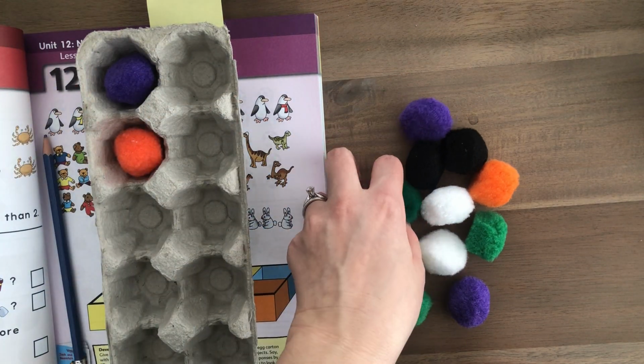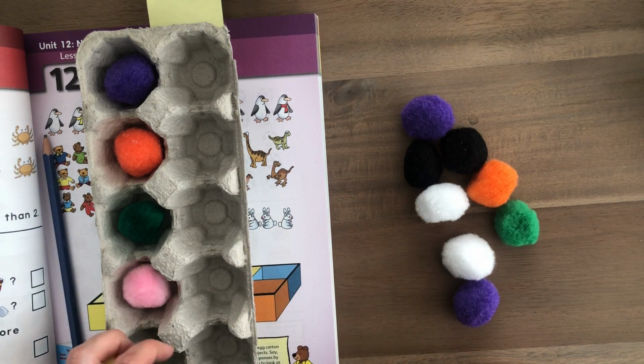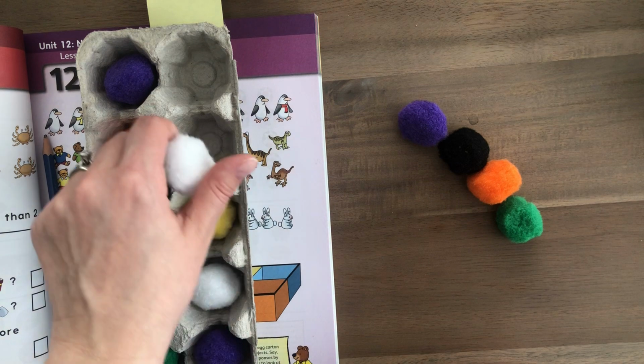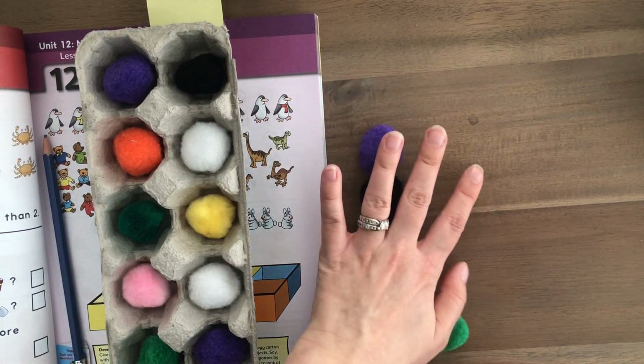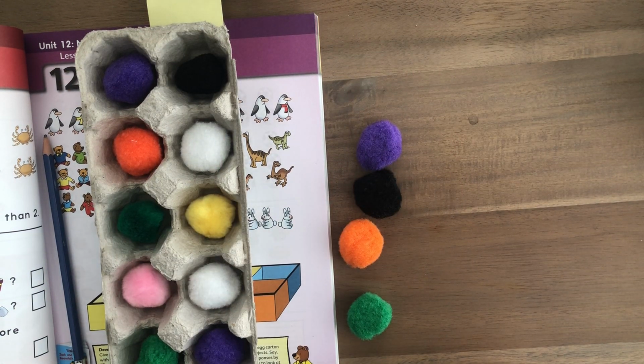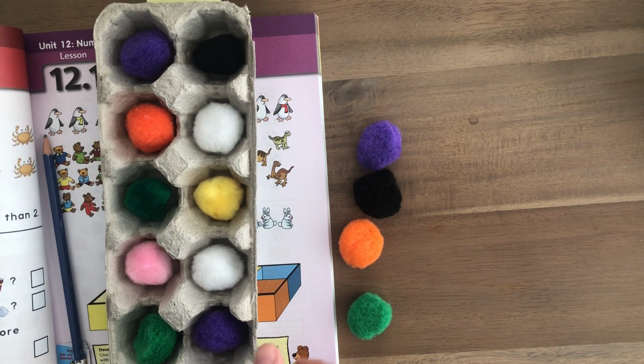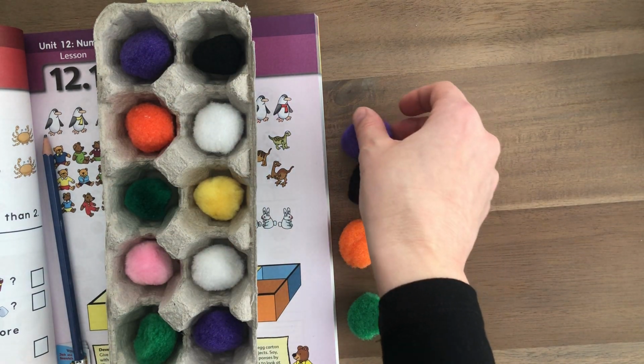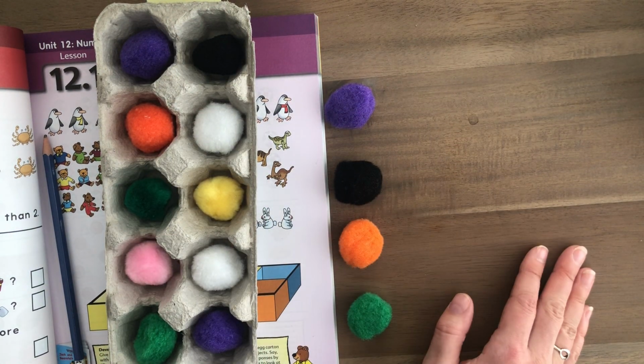So 1, 2, 3, 4, 5, 6, 7, 8, 9, 10. Now how many did you have left over? 4. Good job. So we just found out that we have one group of 10 and 4 left over.